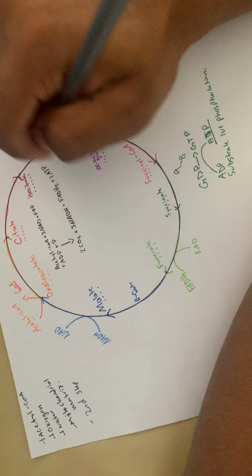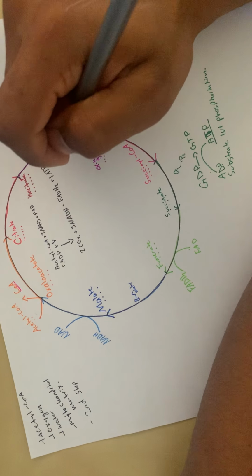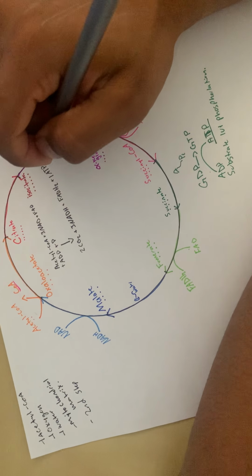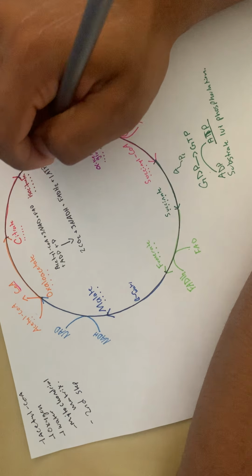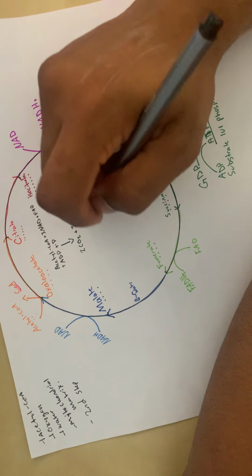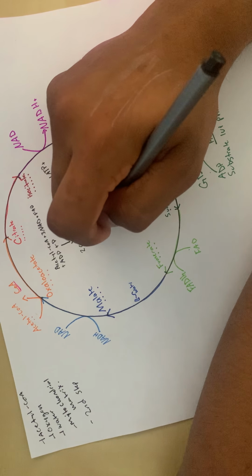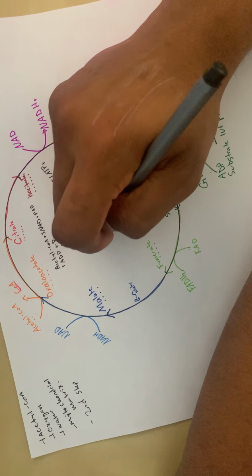So that's the only high energy molecule that's produced immediately. This process plus our acetyl-CoA, plus our CoA molecule. So CoA.